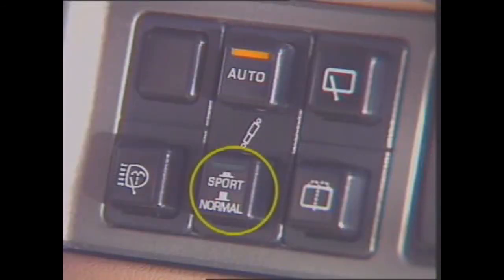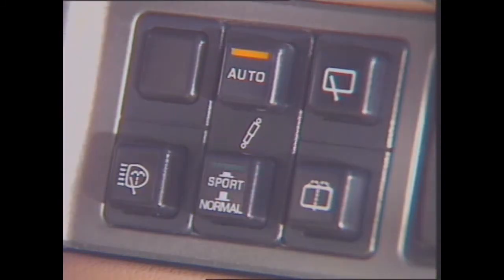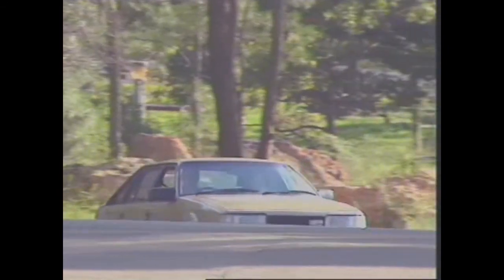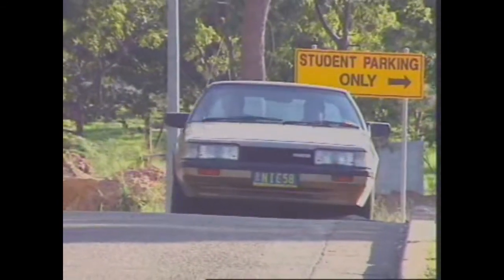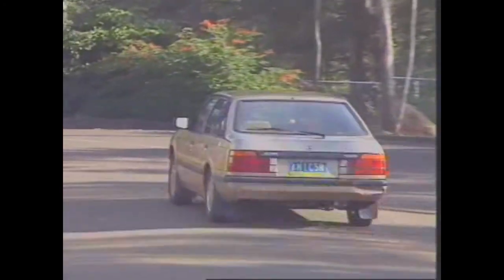The manual position has two settings, normal or sport. In normal setting, all shock absorbers remain at a rate suited to ride comfort. There is no change to the settings at high speeds. The sport setting increases the dampening rate of all the shock absorbers. This is more suited to brisk driving with heavy acceleration and cornering.